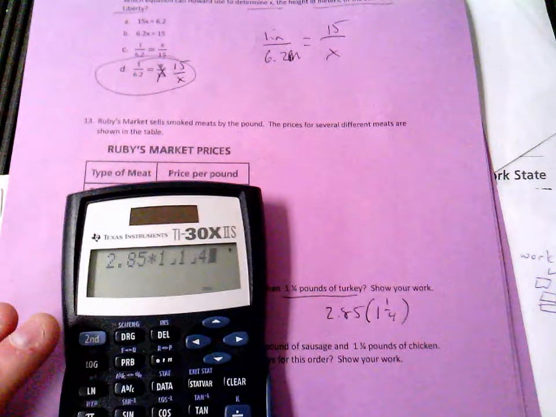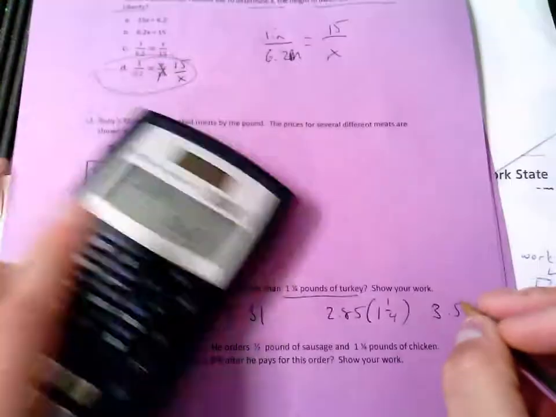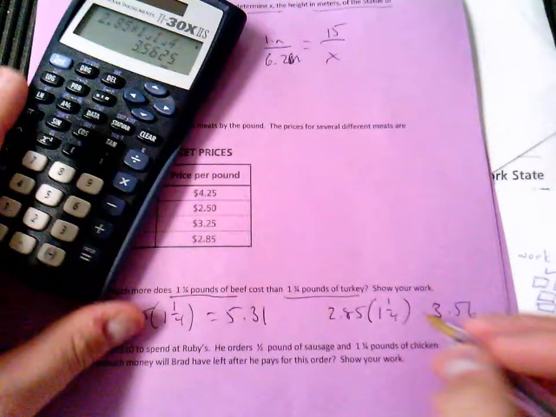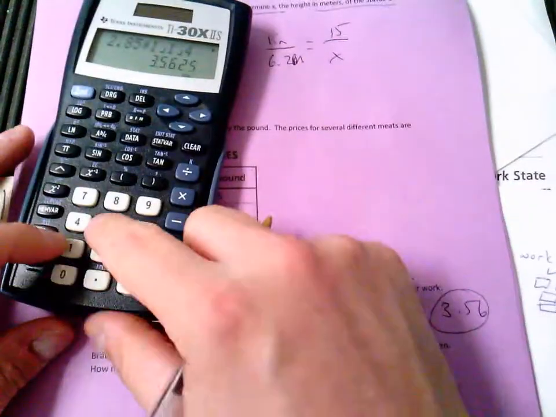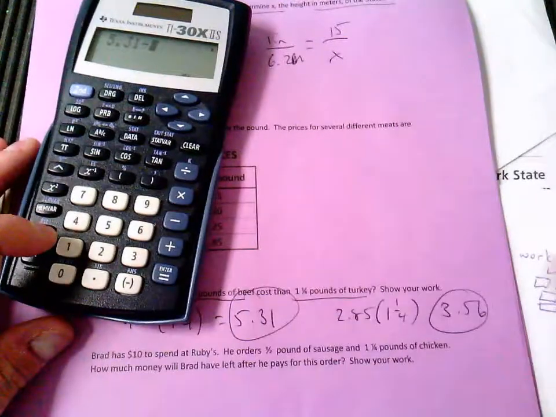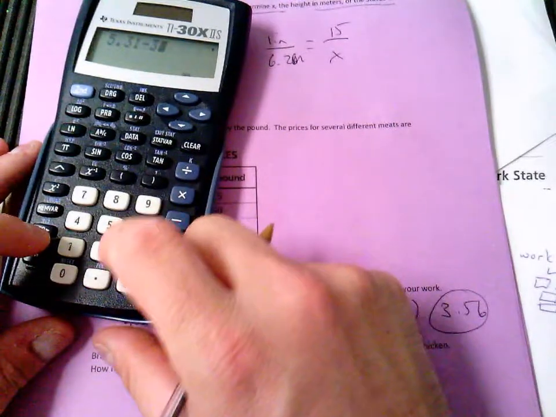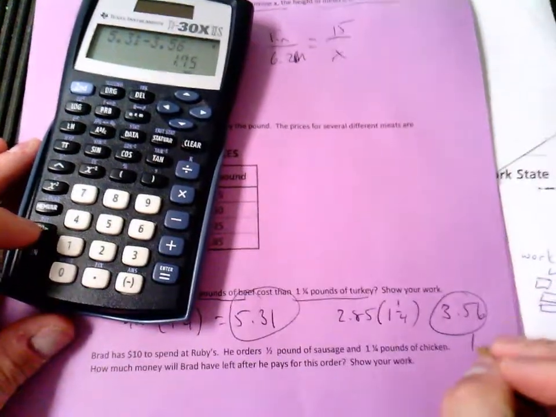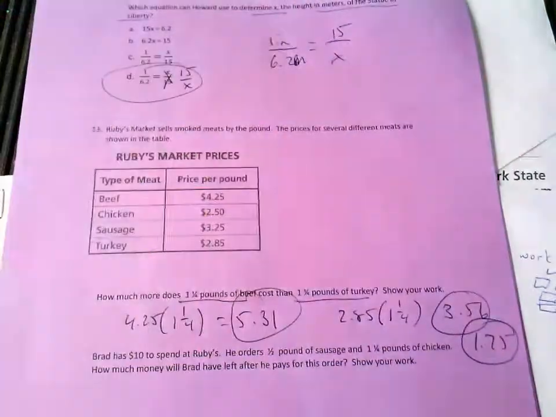And this is $3.56. How much more? So you just take this and subtract them. So 531 minus 356, and we get $1.75. All right.